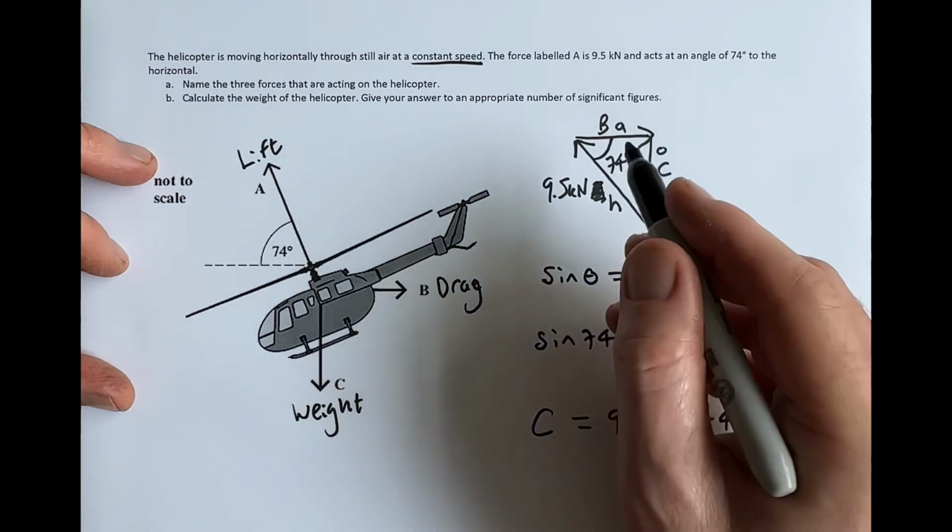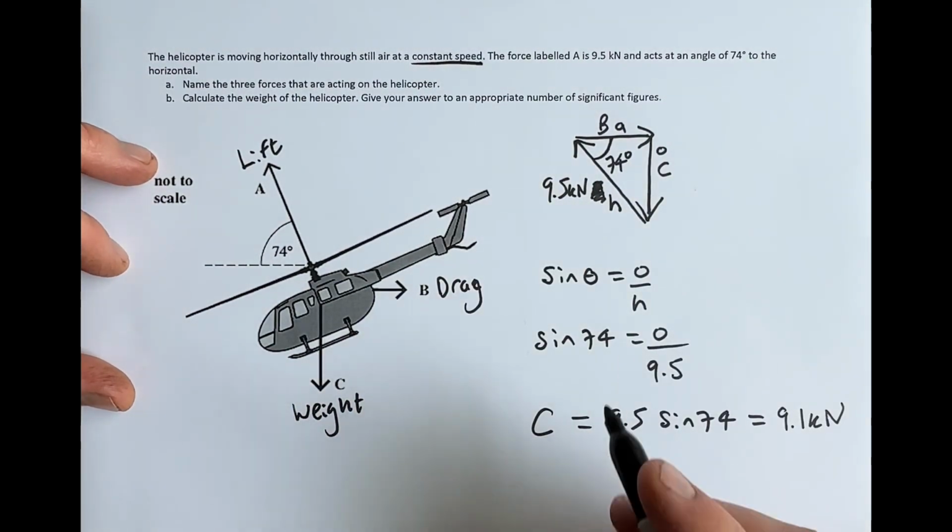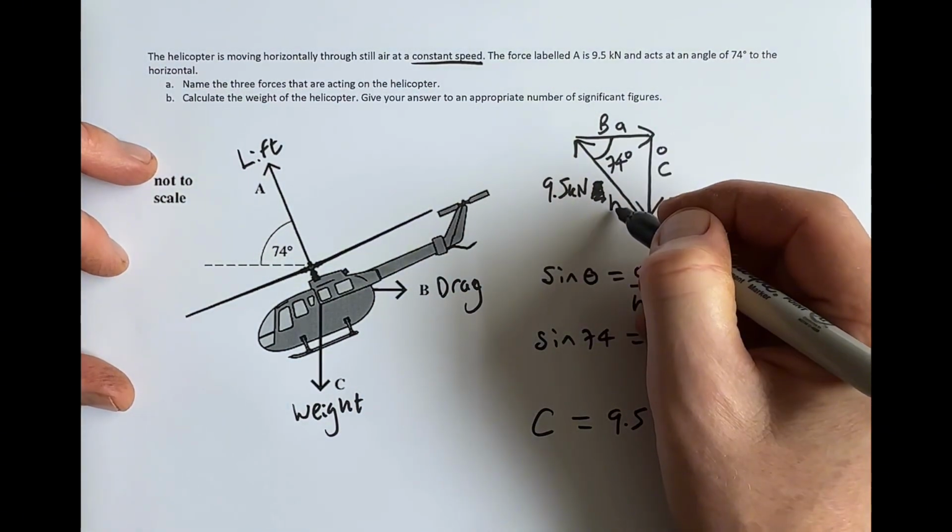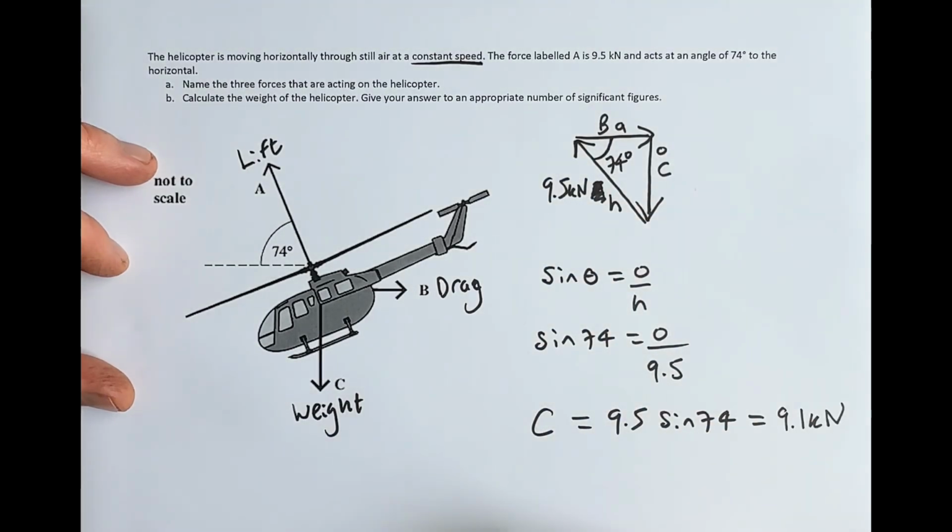Now you could work out the drag from this method as well. If you wanted to work out the drag, you know the hypotenuse, you don't know the adjacent, so you could use cos theta.